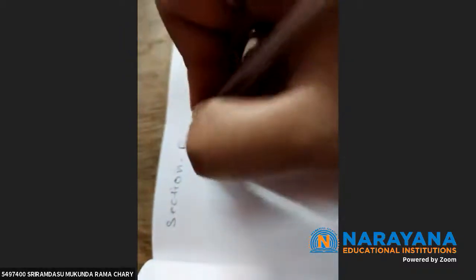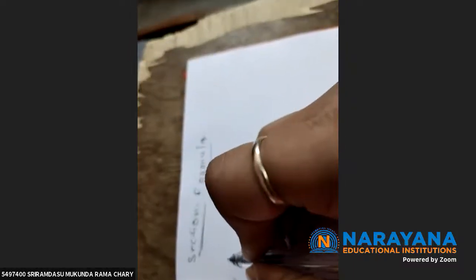Now we see the section formula of this one, and we will see some examples also. Tomorrow we will explain the sine rule and cosine rule and some of its major problems.